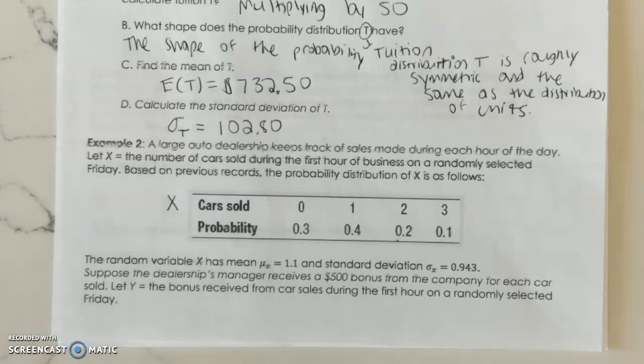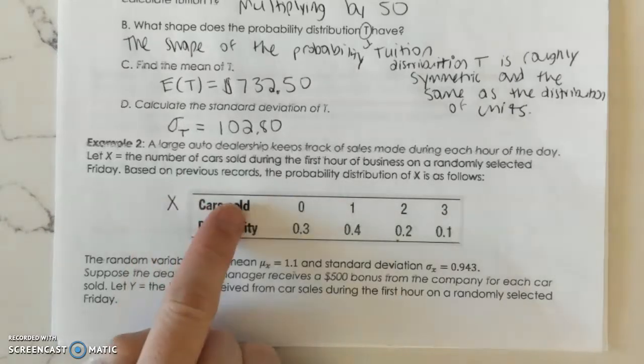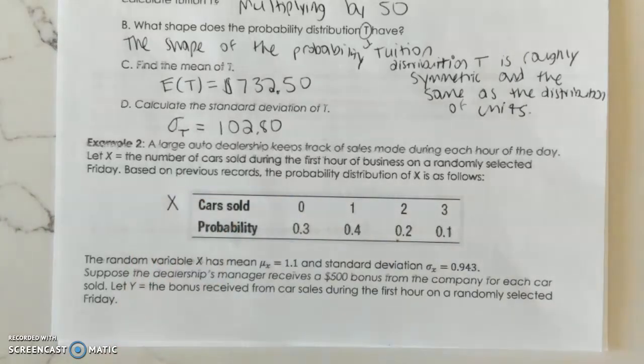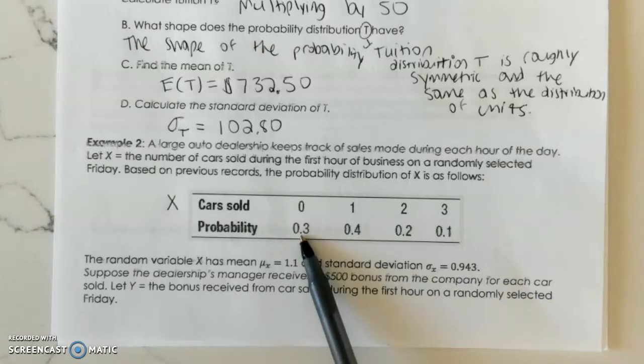Okay, example 2. A large auto dealership keeps track of sales made during each hour of the day. Let X equal the number of cars sold during the first hour of business on a randomly selected Friday. So Friday, first hour. Based on the previous records, the probability distribution of X is as follows. So they looked at all the previous records of the first hour of Fridays, and they made a probability distribution based on those records, right? So what do we know about the probability distribution? It should add up to 1, and every individual probability should be between 0 and 1.